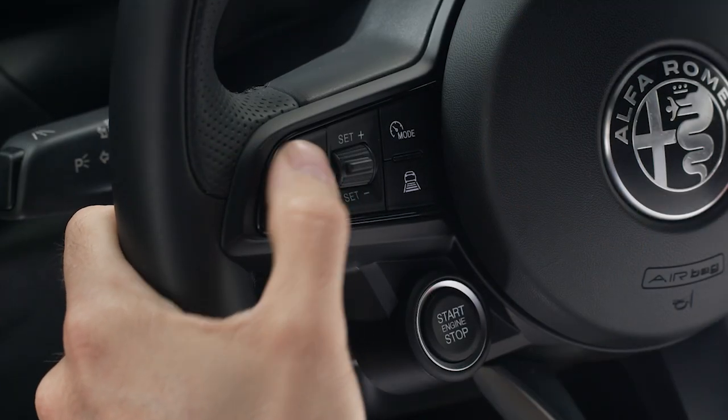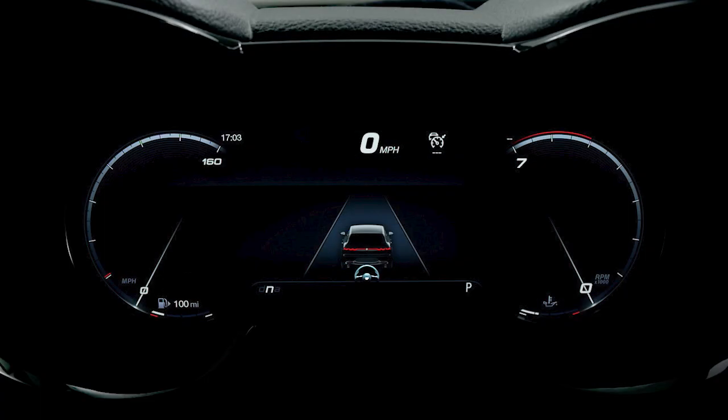To activate ADA, you must be driving with your hands on the steering wheel. Push the ADA button on the left side of the steering wheel. The instrument cluster display image will display white until the system is engaged, then turn green.